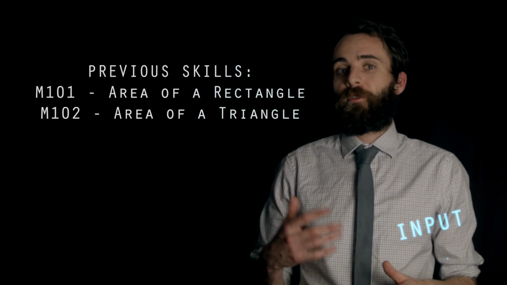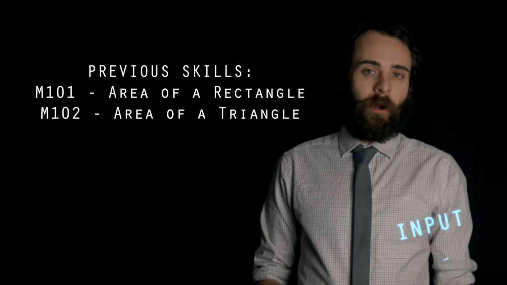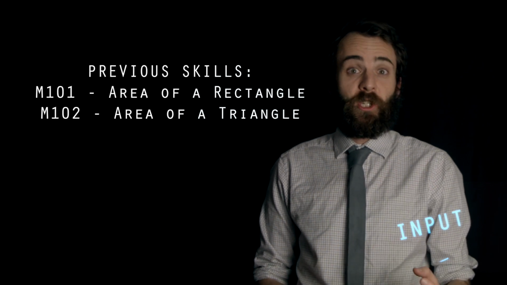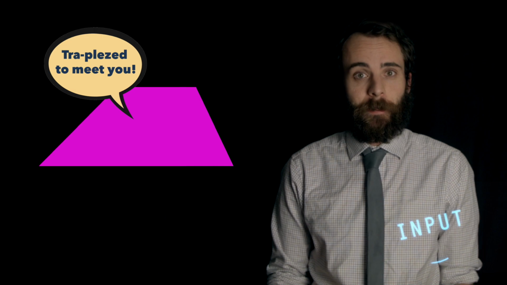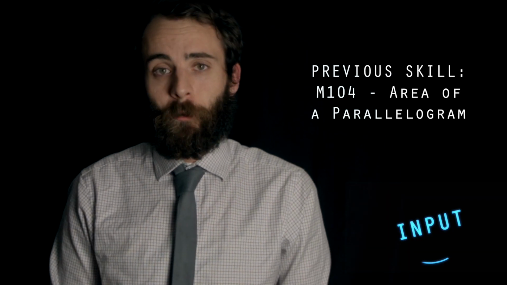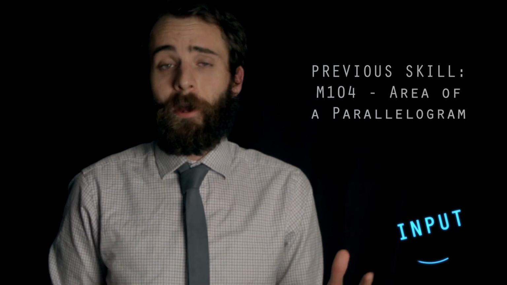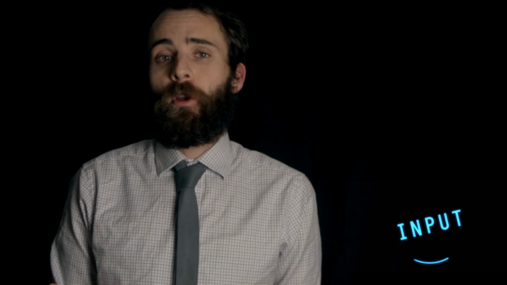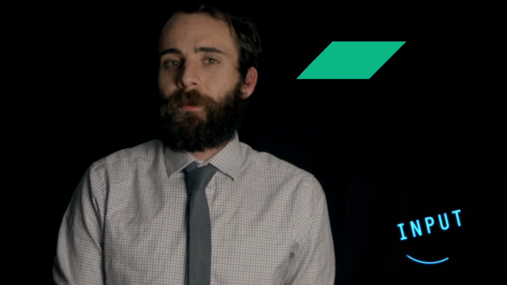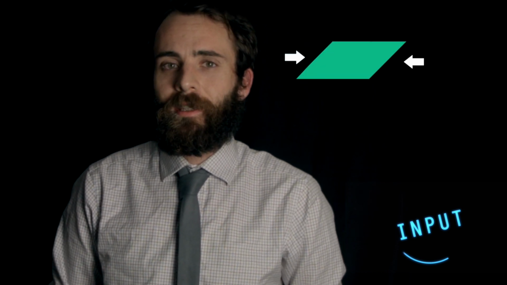If you can find the area of a rectangle and the area of a triangle, you are in a fantastic position now to go ahead and find the area of our next shape, the trapezium. Trapeziums are very similar to our shapes from M104, the parallelogram. They're both quadrilaterals, i.e. they have 4 sides, and they both have parallel sides. The only difference is parallelograms have 2 pairs of parallel sides, whereas a trapezium only has 1.